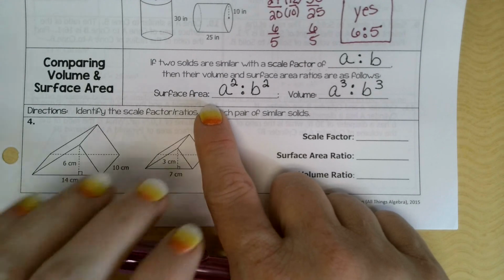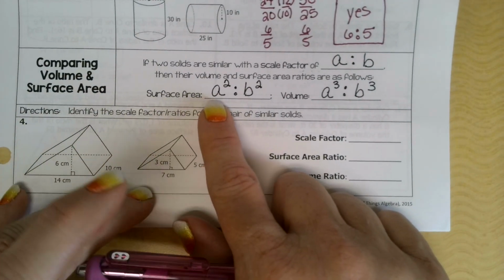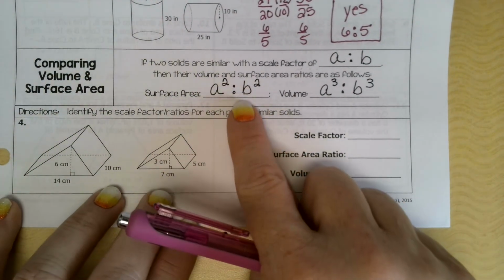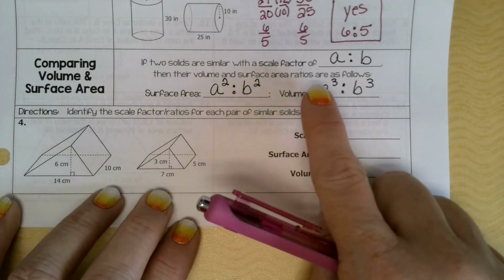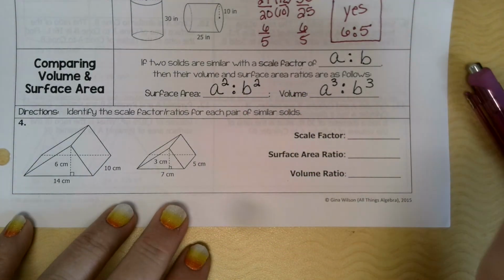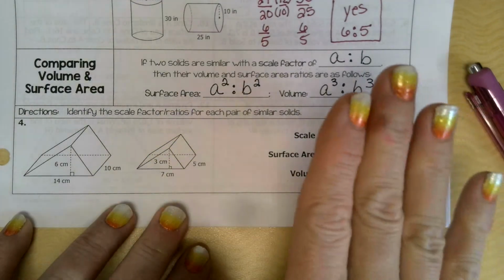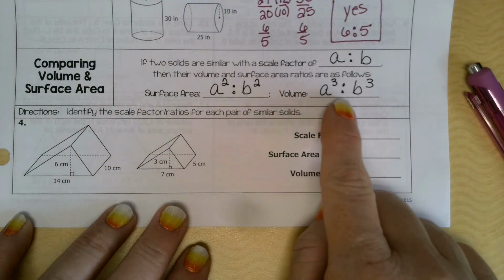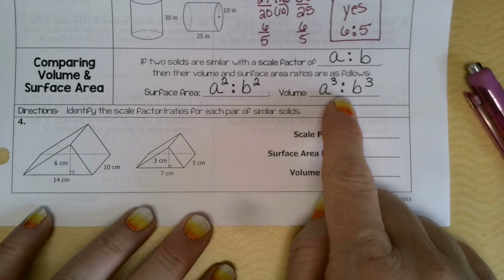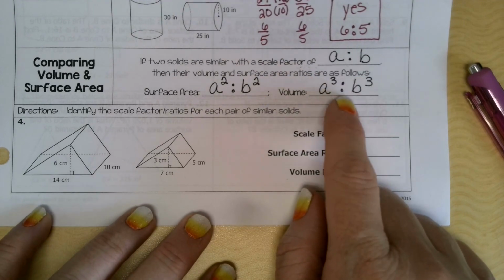So what happens is the surface area, or area if it's a two-dimensional figure, the ratio is squared. And then for the volume, volume is how much would fill the shape. We're not finding the volumes just yet. We're just looking at the ratios of the scale factors. And those would be cubed.